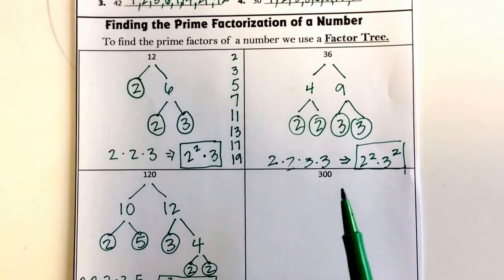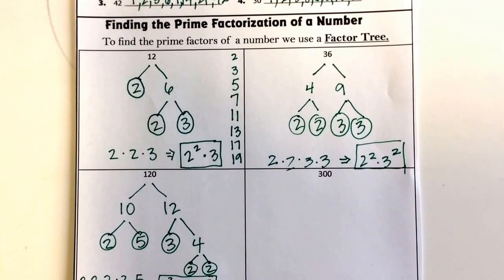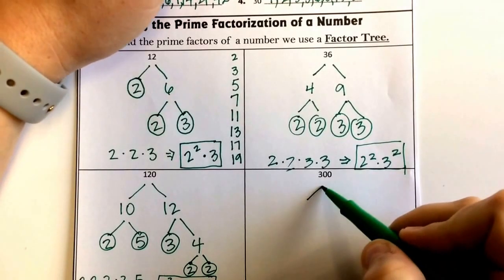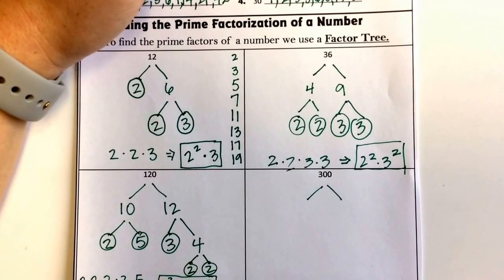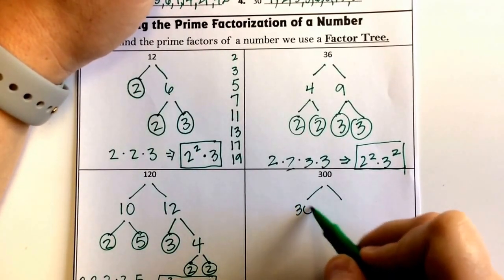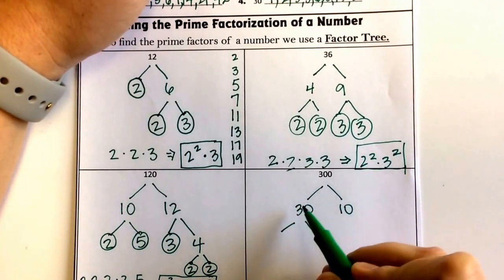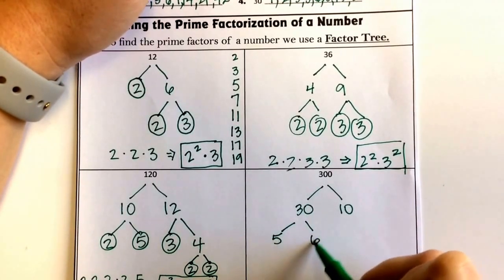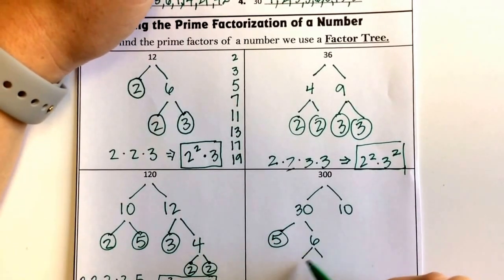I've got a challenge problem for you. Go ahead and try 300 and pause this video and come back when you're done. Okay, now that you've completed 300, we're going to start with two factors. Again, you might have picked different ones than me, but you should all end up at the same place as me at the end. So I'm going to do 30 times 10. Neither of those are prime, so I'm going to keep breaking it down. 30, I'm going to choose 5 times 6, circle 5. 6, I'm going to choose 2 times 3. And we get to circle both of those.